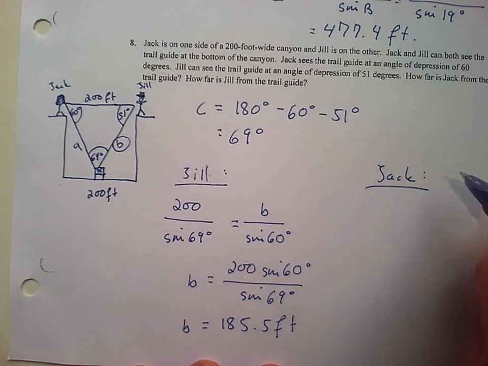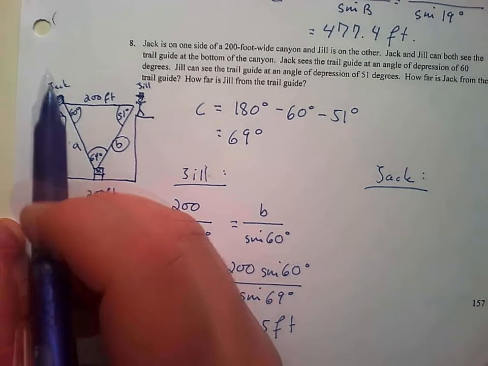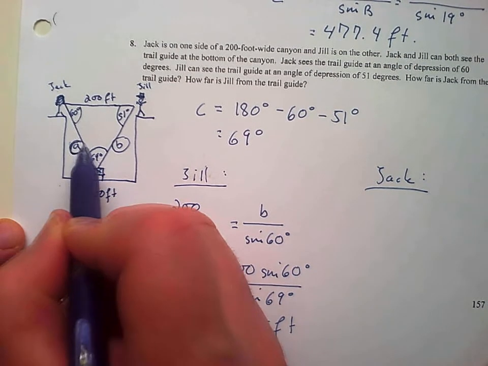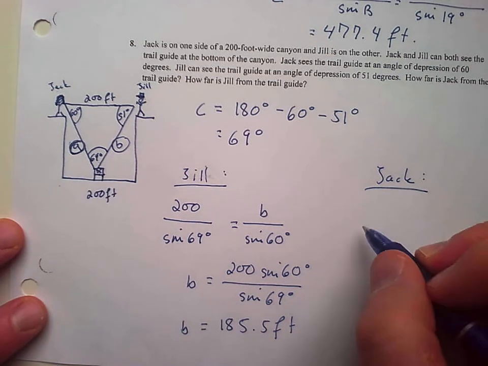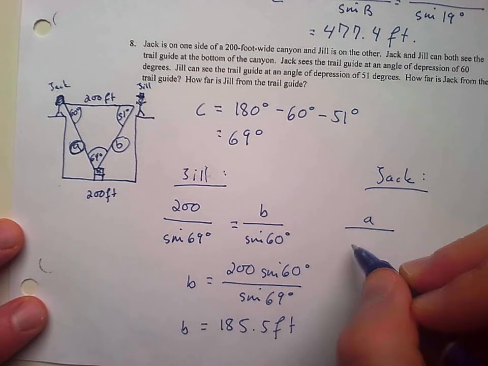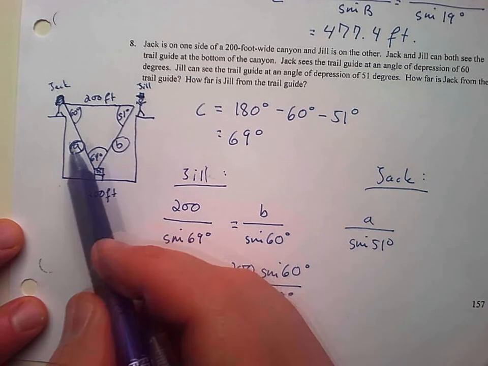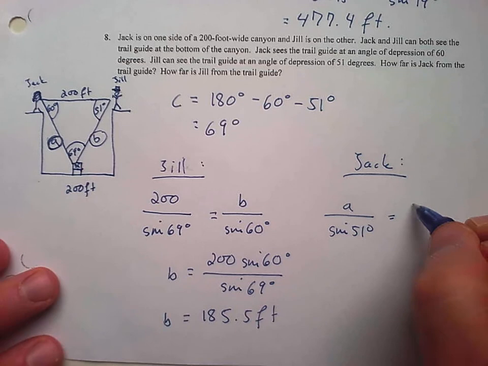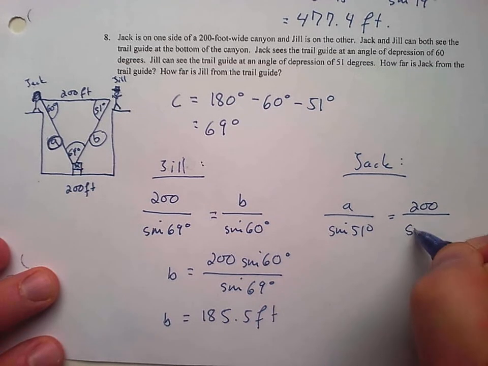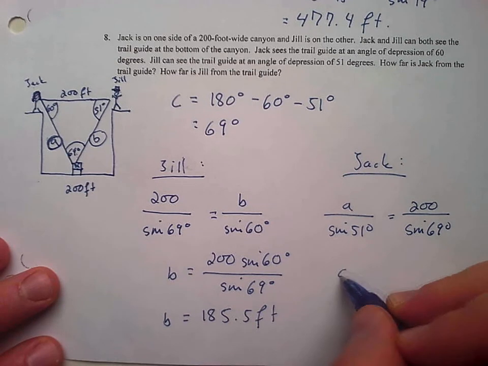Now, for Jack, we're going to figure out how far Jack is away from the trail guide. So we're going to try to figure out side A. And to figure out side A, we have that A divided by the sine of 51 degrees is equal to, again, 200 divided by the sine of 69 degrees. 69 degrees and 200 feet.